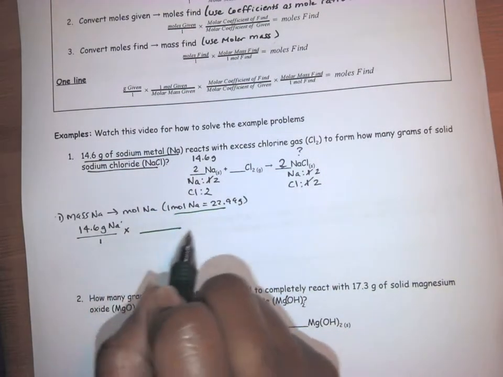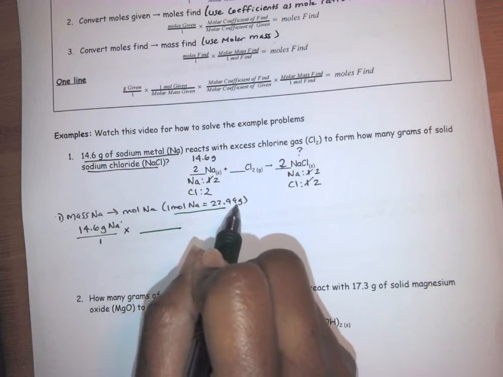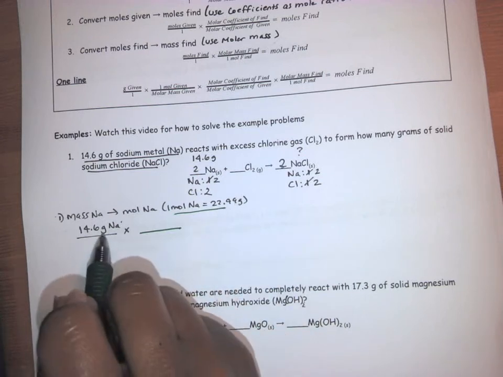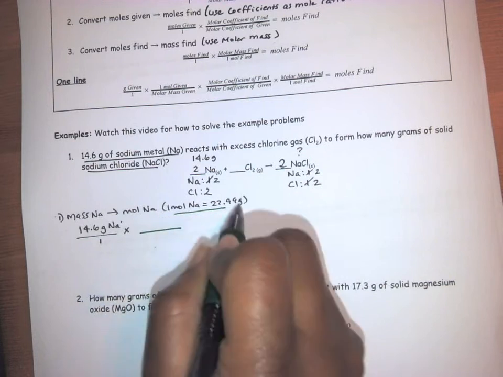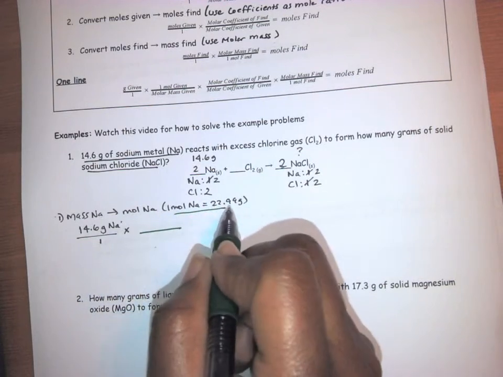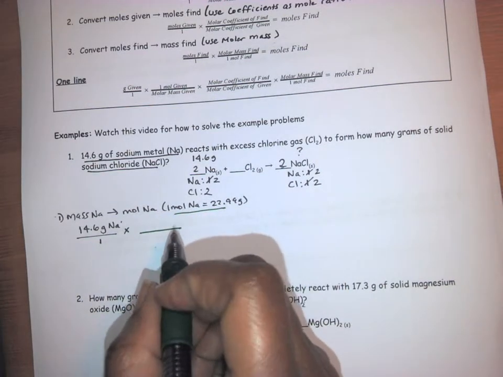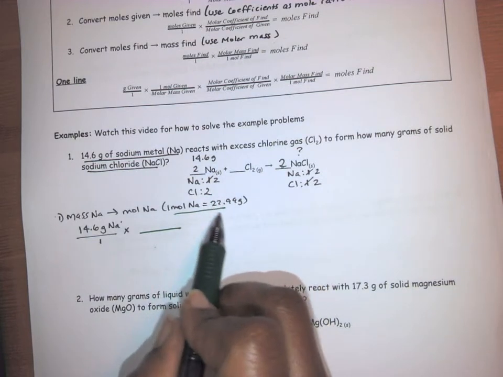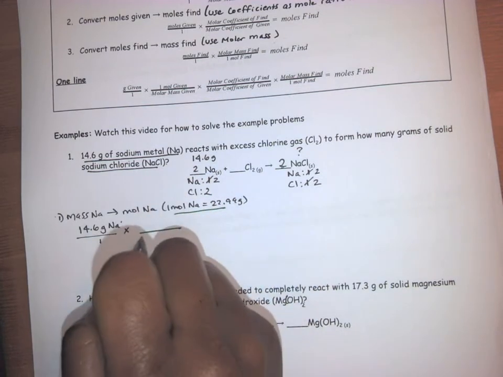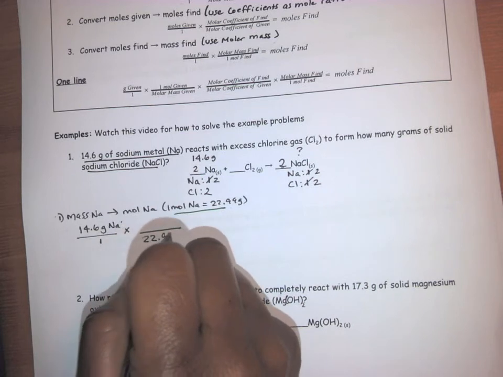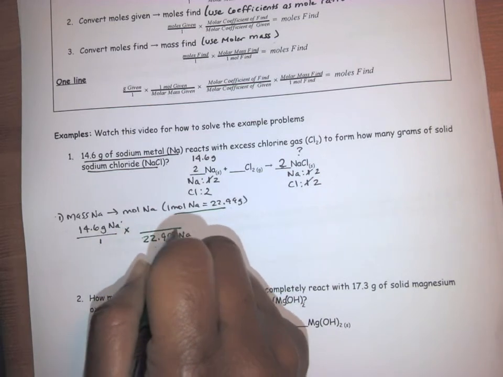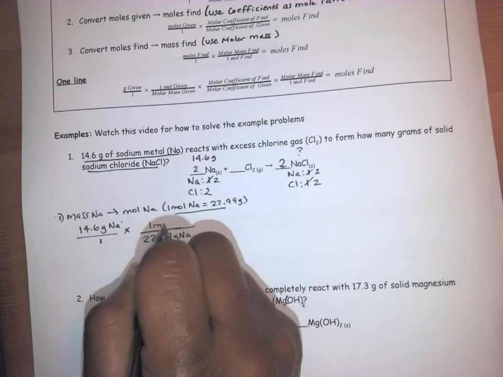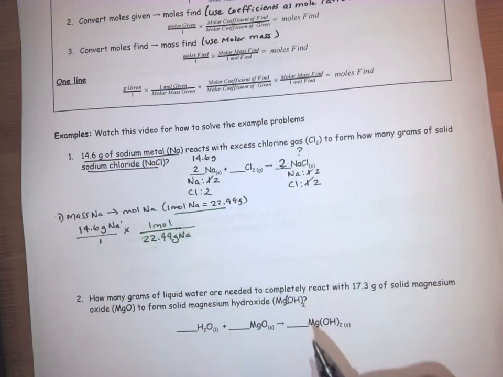I'm going to put the 22.99 grams on the bottom because I want grams to cancel out, right? The part of the conversion factor that goes on the bottom depends on what you want to cancel out. Since I want my grams to cancel out, I need to put the part that has grams in the denominator. And then the 1 mole goes on top.